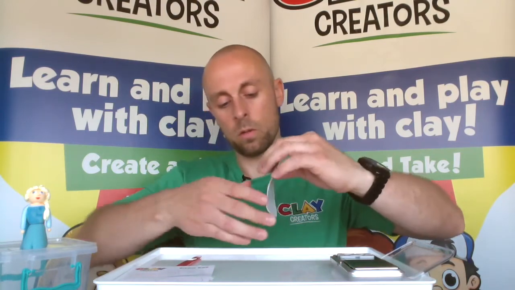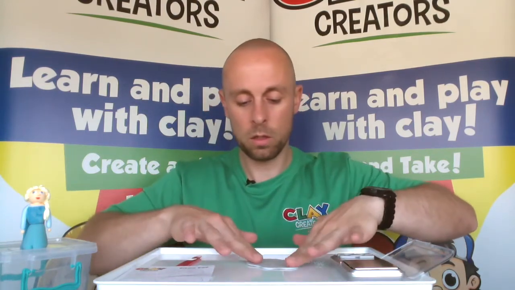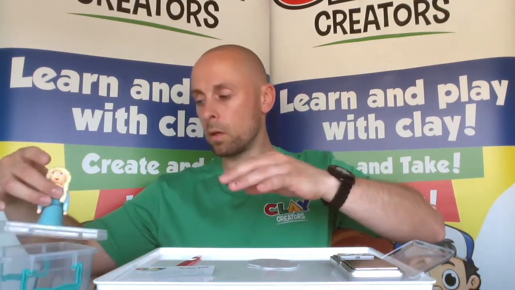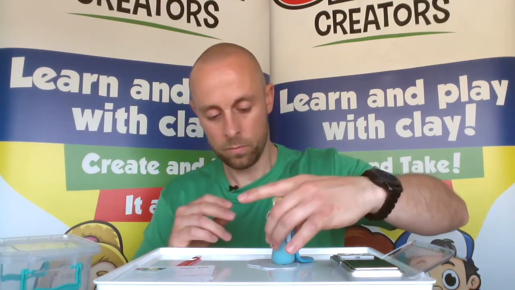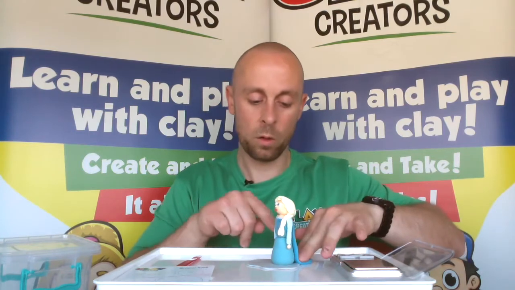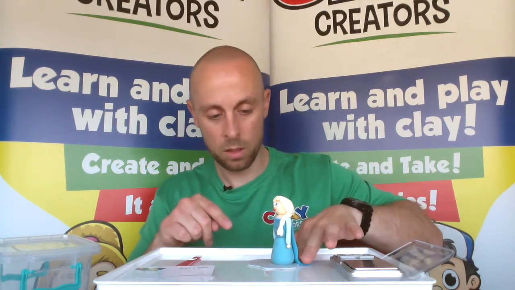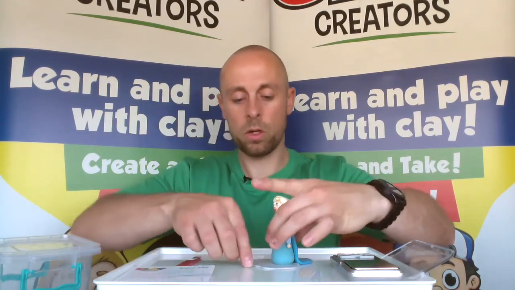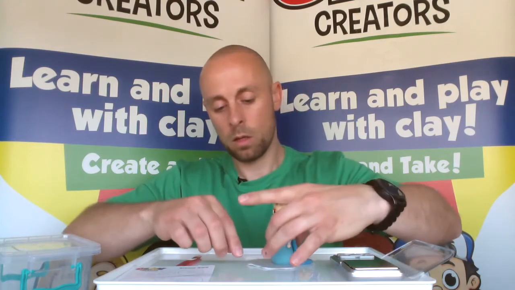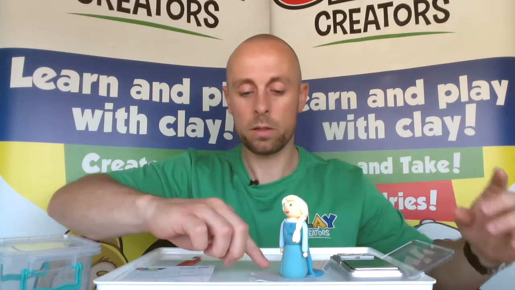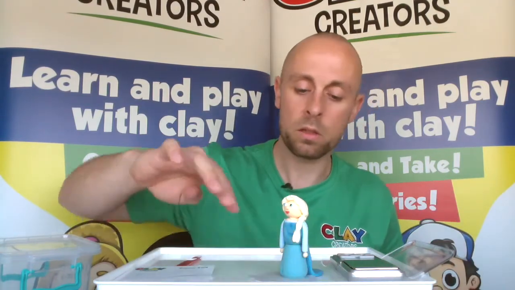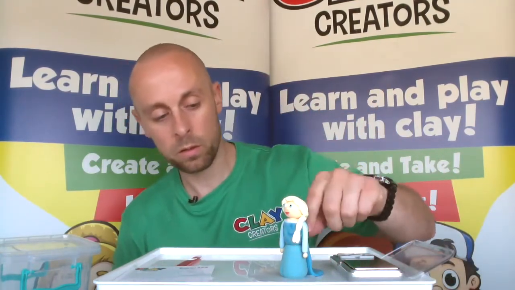And then all we're going to do is pick a spot and pop Elsa on. Very gentle. You may want to move the cloak slightly, press it all down, make sure she's stood upright. And that is your finished model. And like I say, hopefully we've got a successful build looking like this.